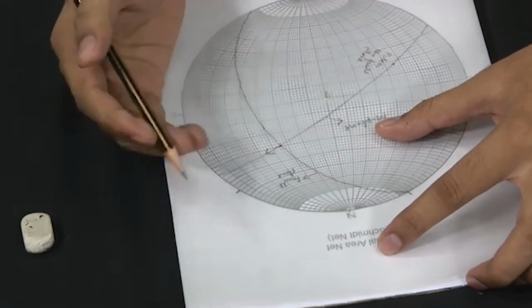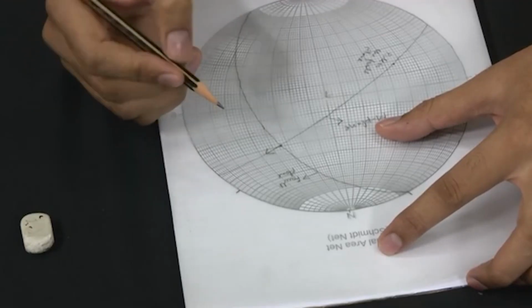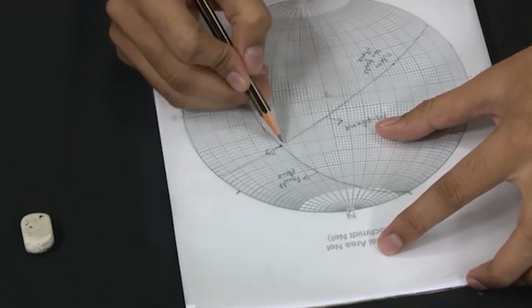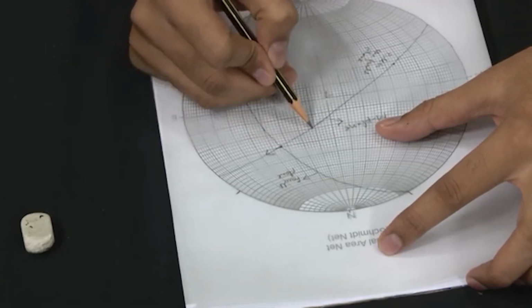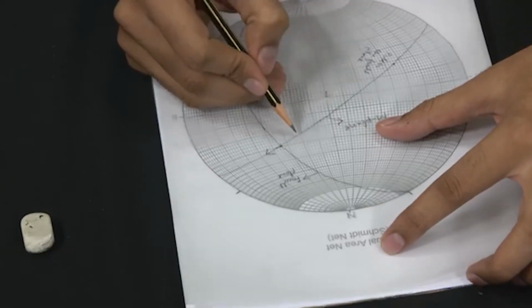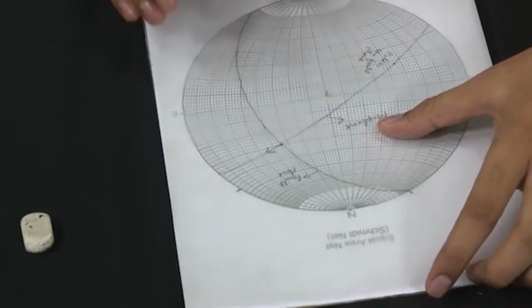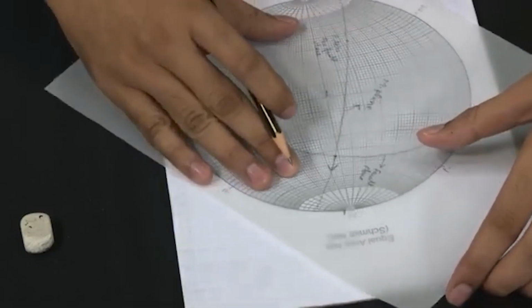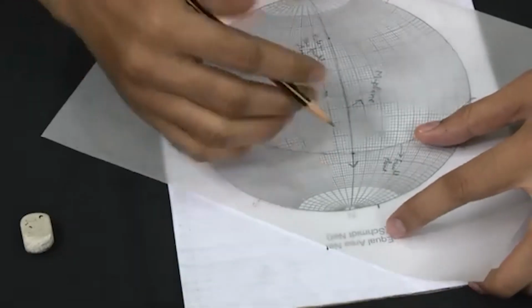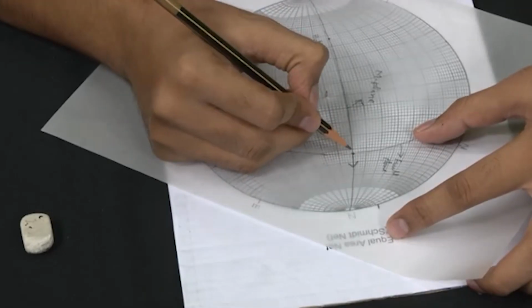And to determine the principal stress axis, the assumption is that sigma 1 is 30 degrees opposite to the dip direction on the movement plane. So, we will determine the sigma 1. Sigma 1 is opposite to the dip direction. So, we will count 30 degrees opposite to the dip direction of the fault.